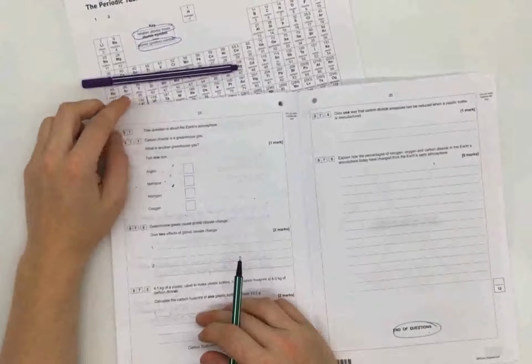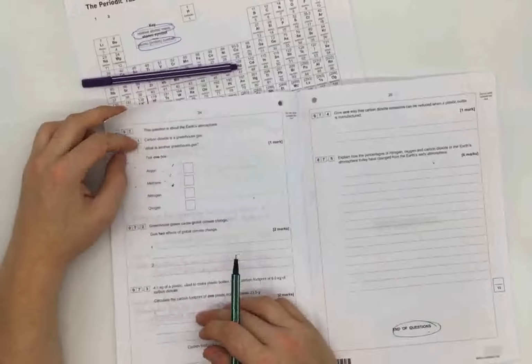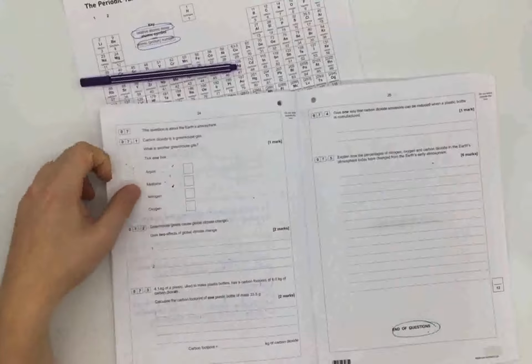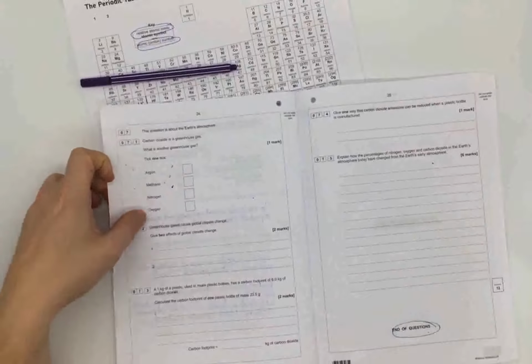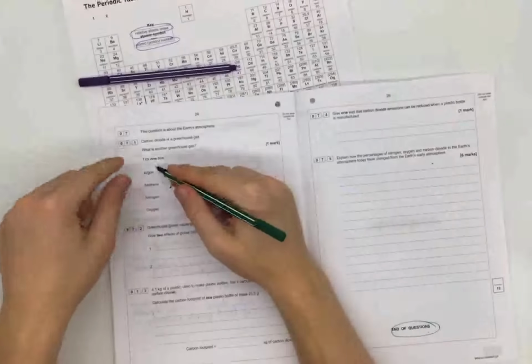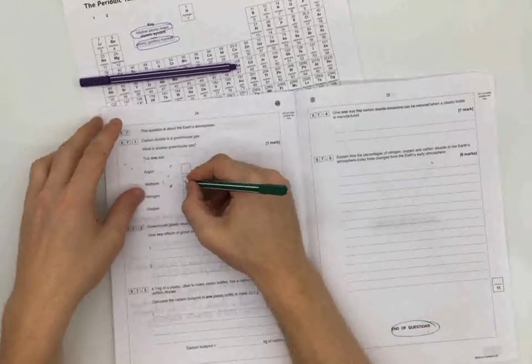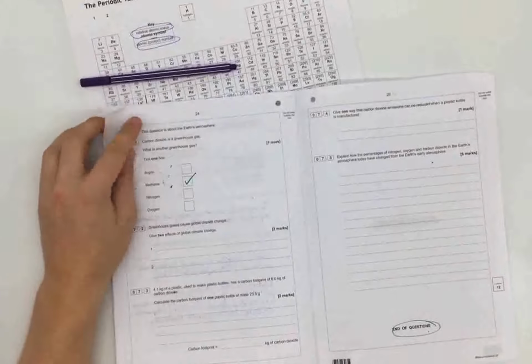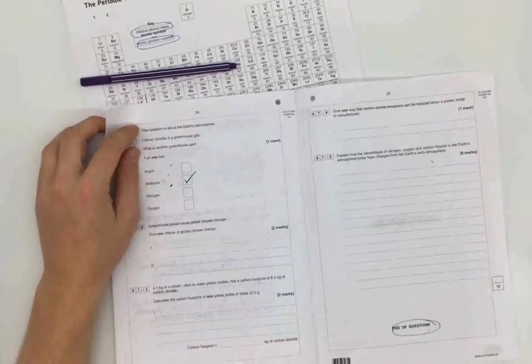This question is about the Earth's atmosphere. Carbon dioxide is a greenhouse gas. What is another greenhouse gas? Well, argon is not. That's a noble gas, does nothing. Nitrogen is in the air normally. Oxygen is in the air normally. So is argon. But the one here we need to know is methane. Greenhouse gases cause global climate change. Give 2 effects of global climate change.